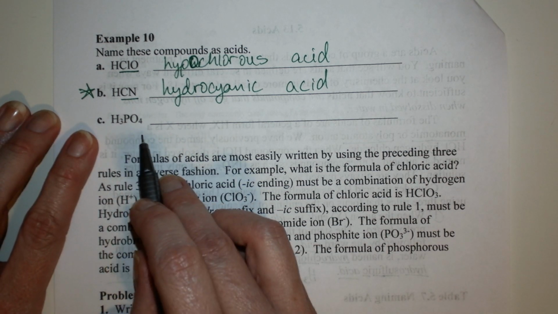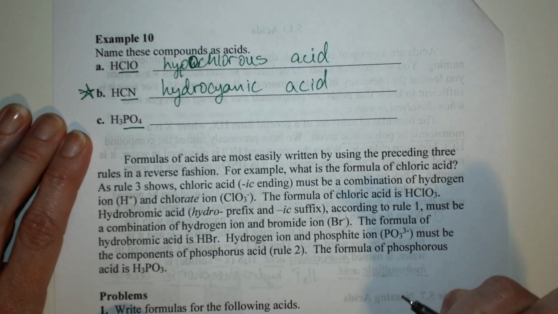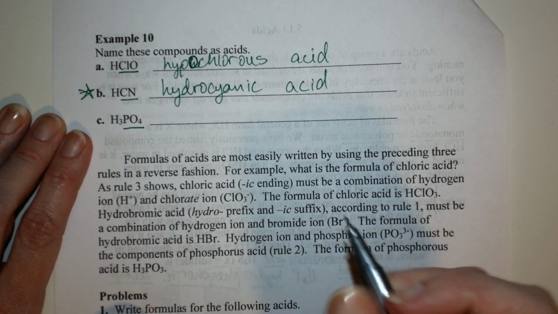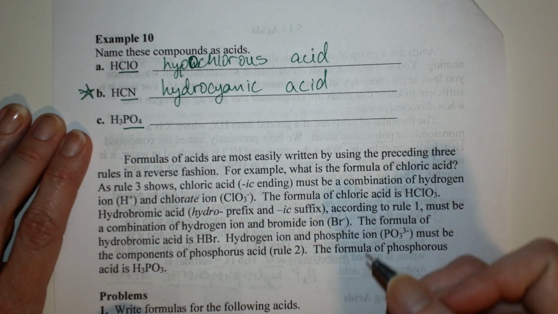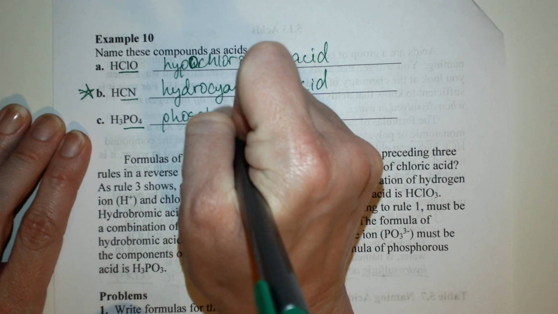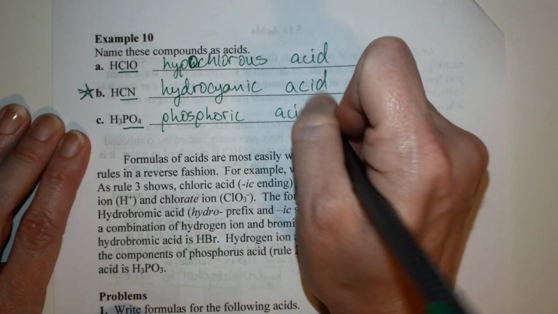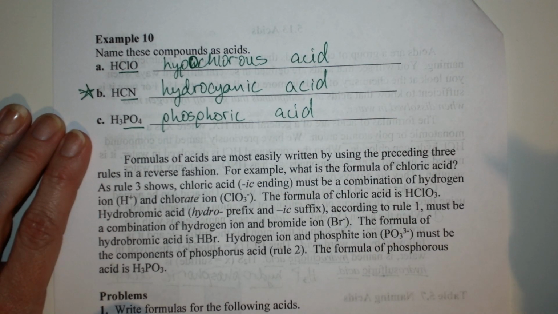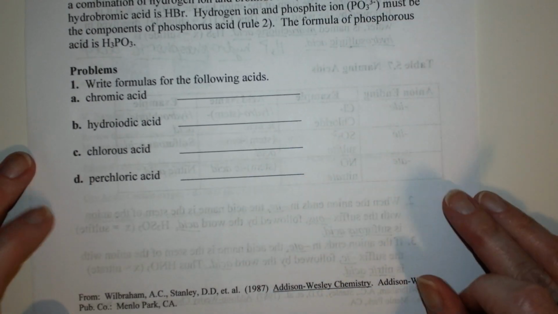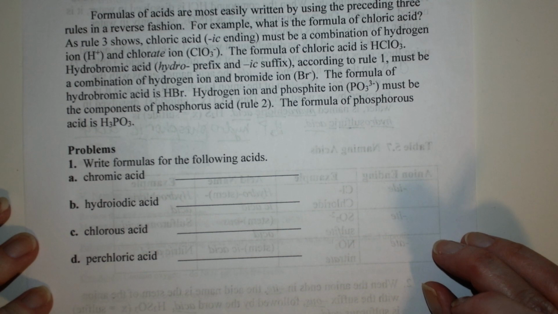Okay, H3PO4. You have to figure out, well, what is PO4? PO4 is phosphate. The root of phosphate is phosphor because it's special. So phosphor, the suffix is "ic," and the second word is acid. Phosphoric acid.